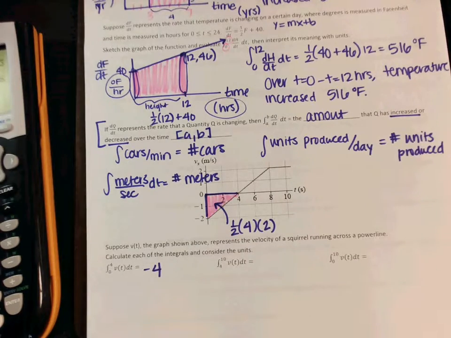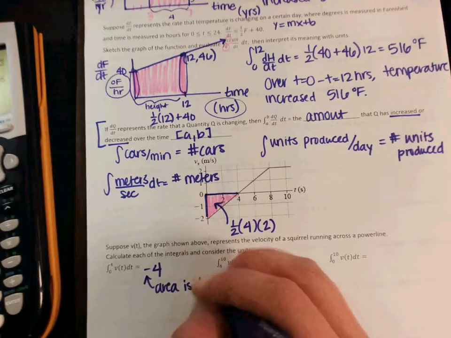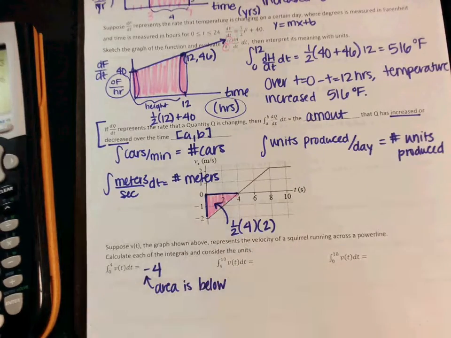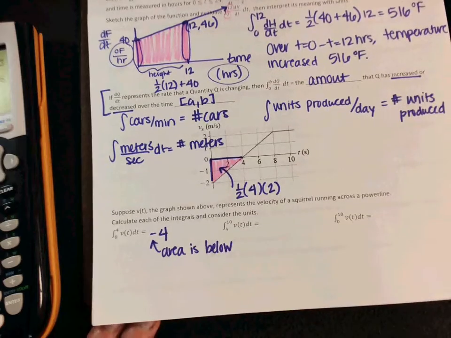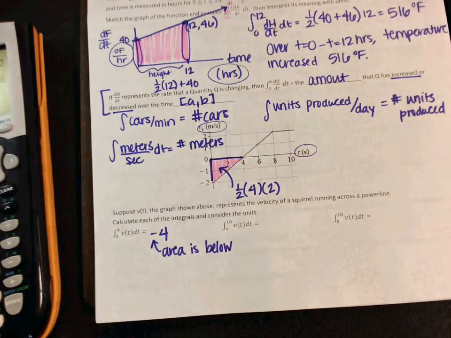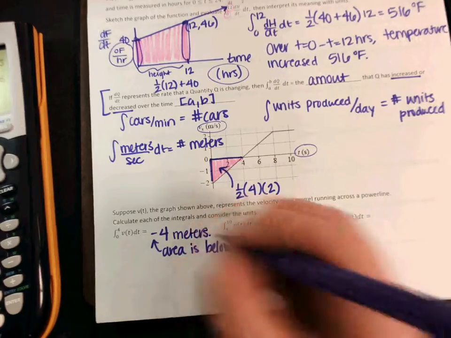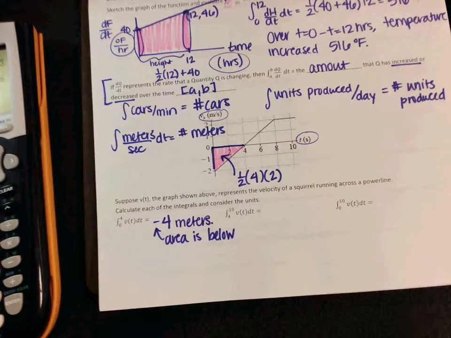Now, once again, why is it negative? Because the area is below. Okay? Then it says to consider the units. So if this is in meters per second and I times by seconds, what's left over? Meters. Now, we are going to interpret, we're not going to do every single one of these, but just to practice it, we're going to interpret what that means.